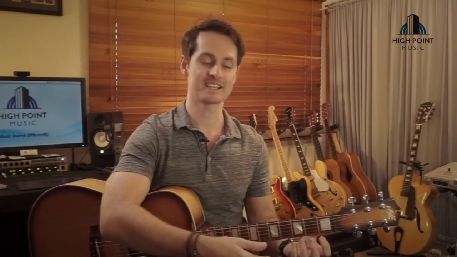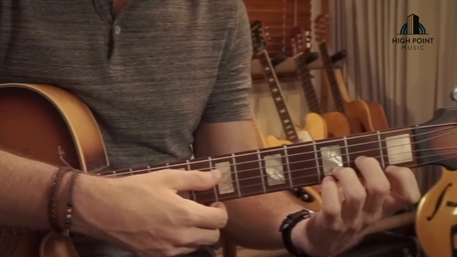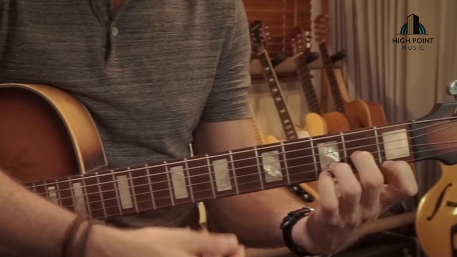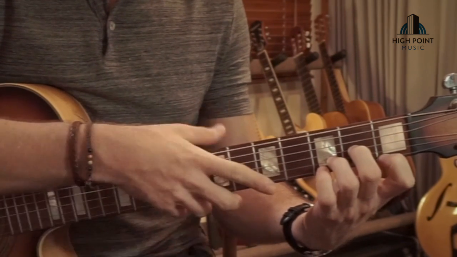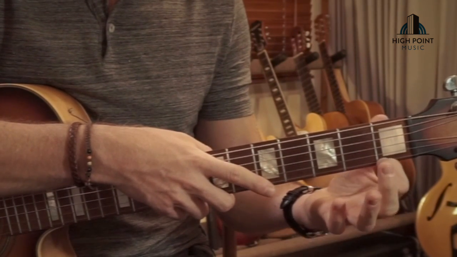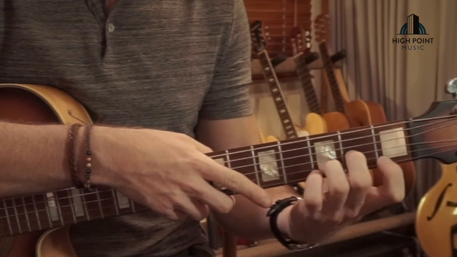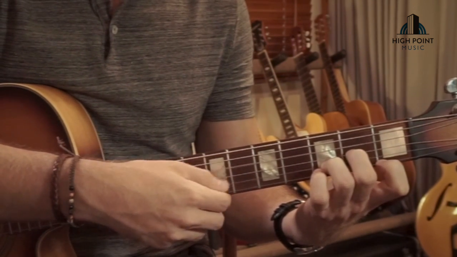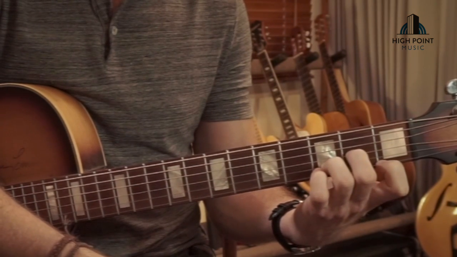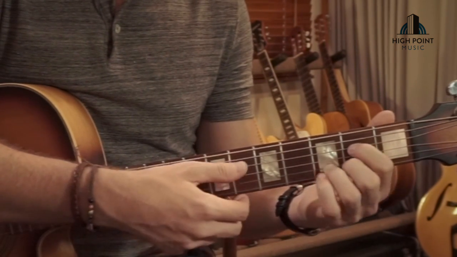All right, that leads us perfectly into our D minor, which is 1, 2, 3, 4, like that. And we voice that chord with our first finger on the 1st fret on the E string, 2nd finger on the 2nd fret on the G, 3rd finger on the 3rd fret on the B. So 1, 2, 3, 4. Returns back to the A7.